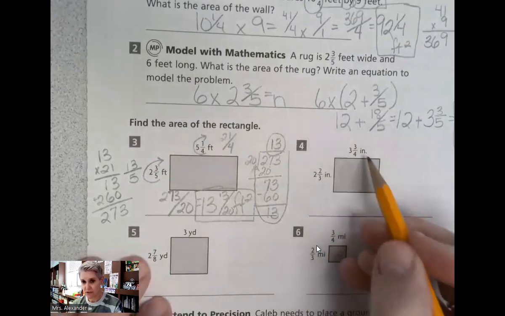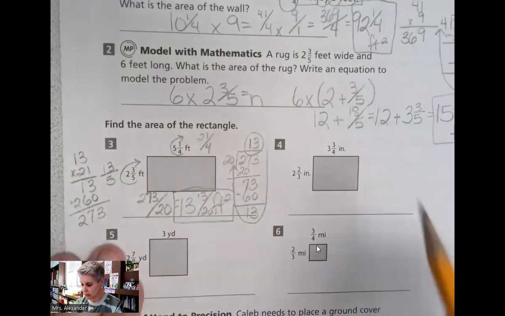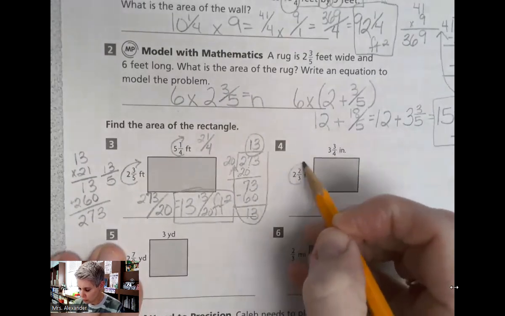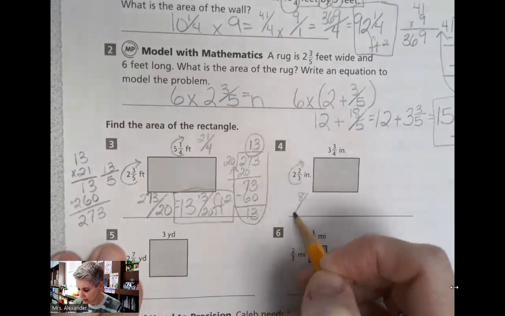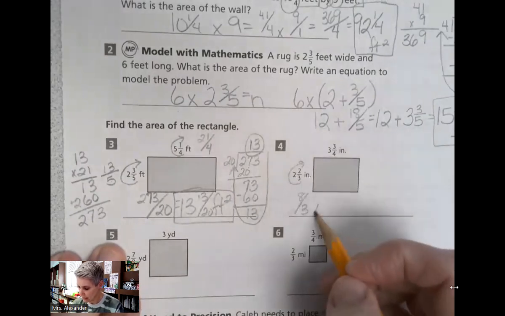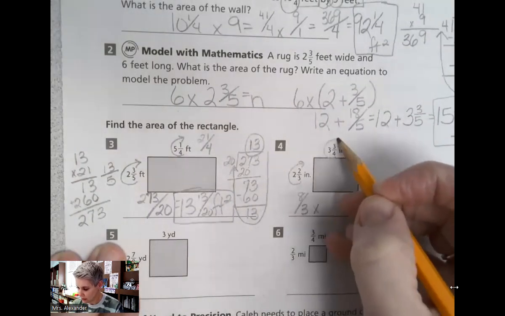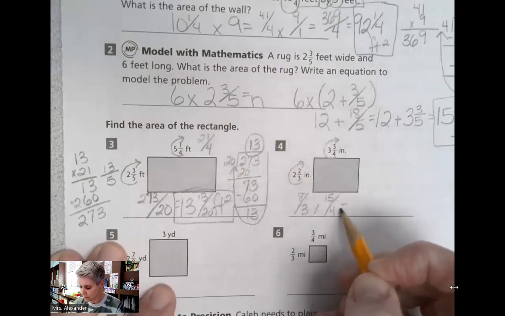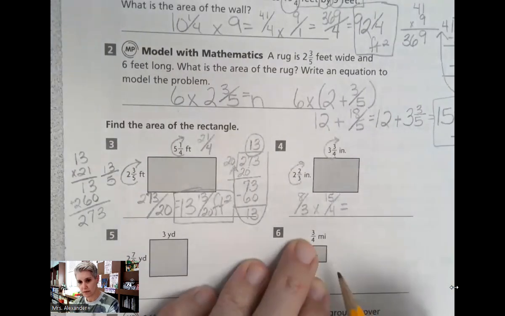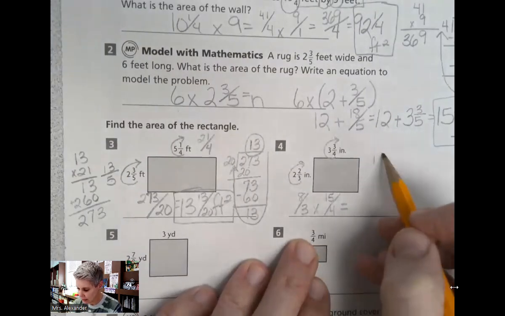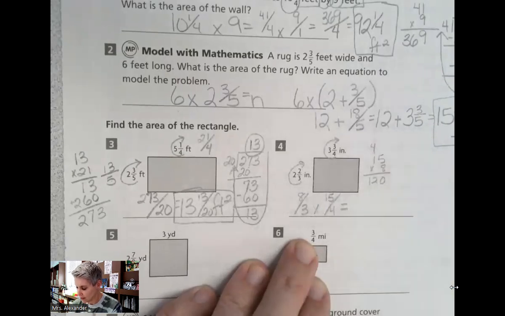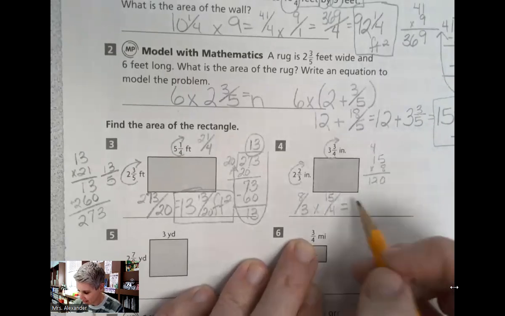All right. Again, I have 2 mixed numbers for the next one. So I'm going to go ahead and rename right away. 2 2/3 would be 8 thirds times 4 3/4 would be 15 fourths. All right, do the work. 15 times 8 would be 120. So I have 120 twelfths.